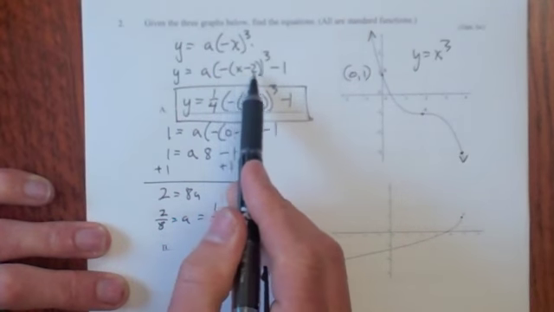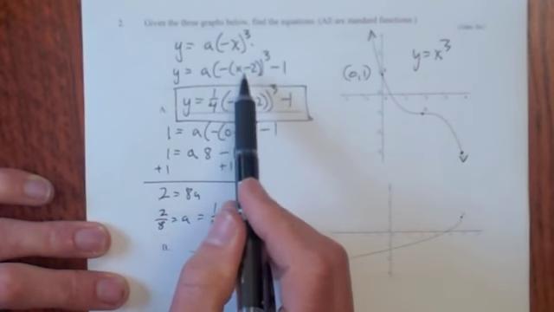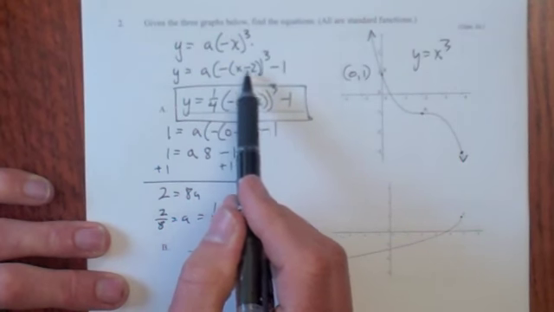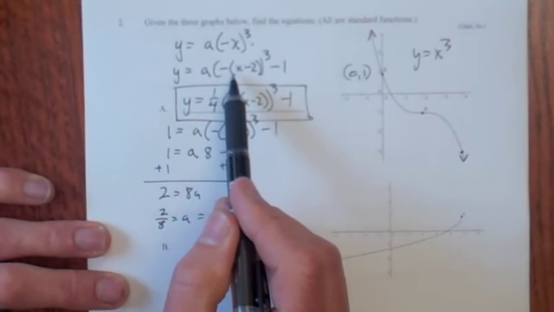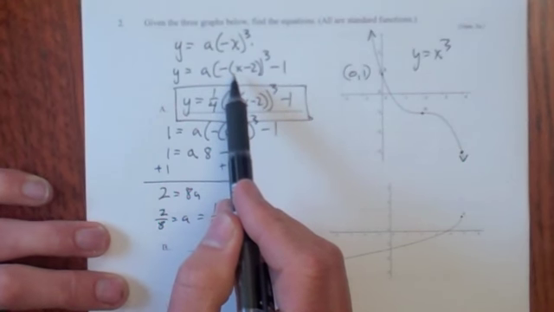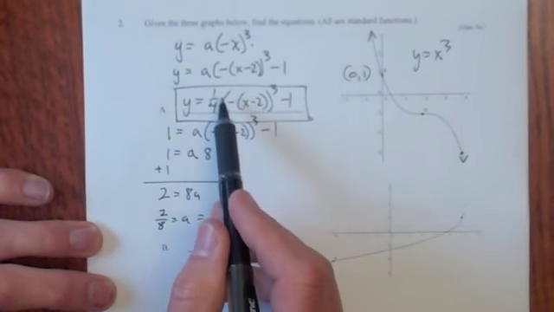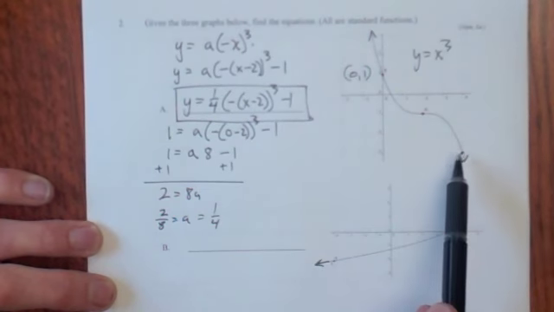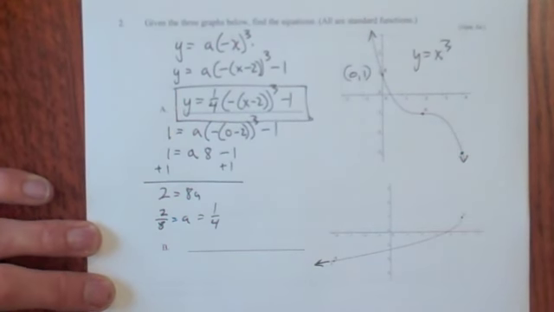If I plug in positive 4, I get 2, and I have the negative sign there, so when I cube that I'll get negative 8, and multiply that times 1/4 gives me negative 2, minus 1 gives me negative 3, so that also checks out.